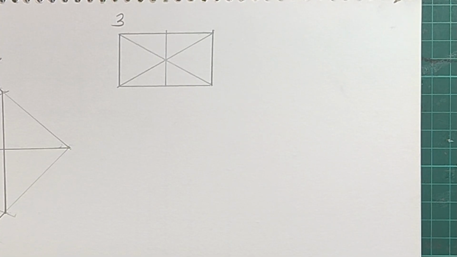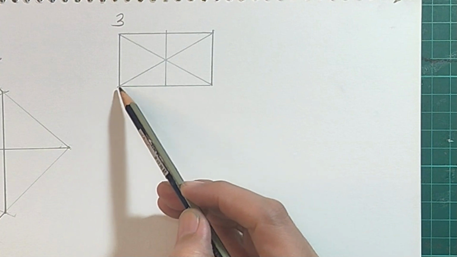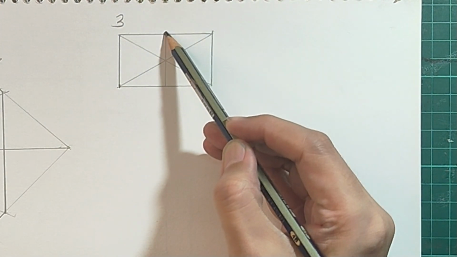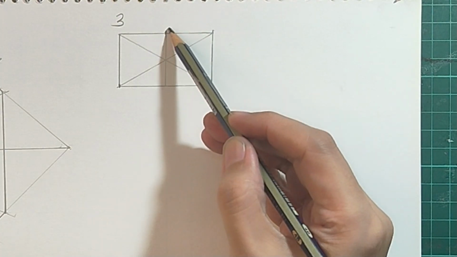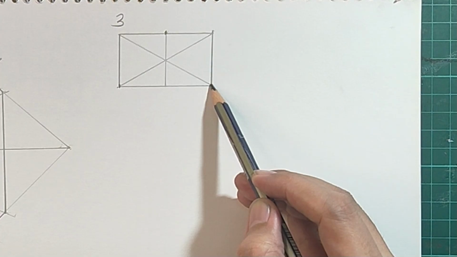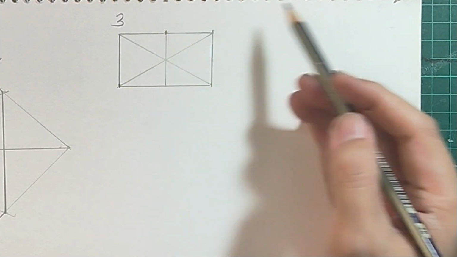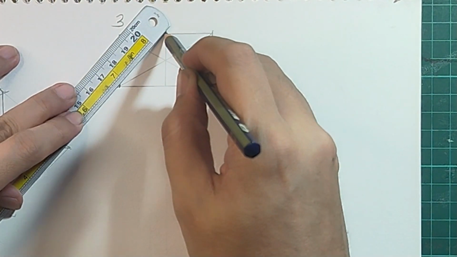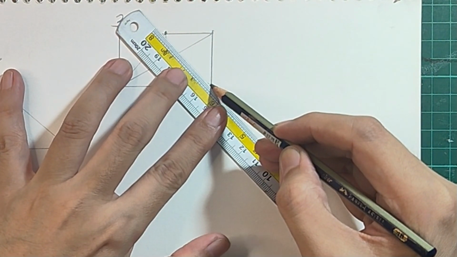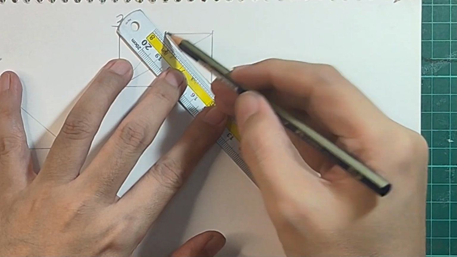The next step is we're going to go with this corner, and this point in the middle, and this corner. We're going to create an arrow there.